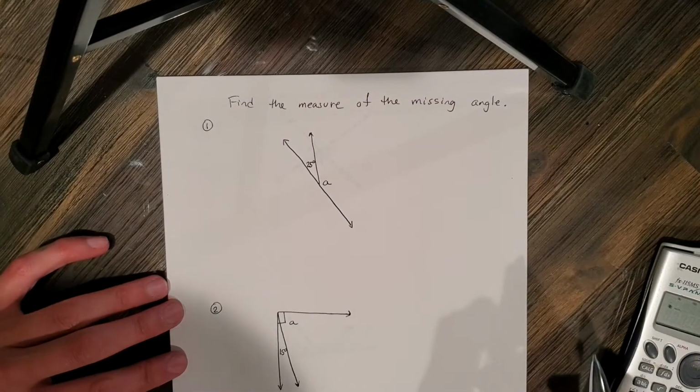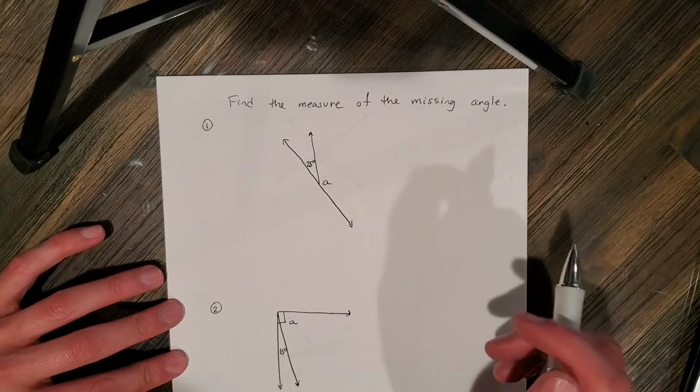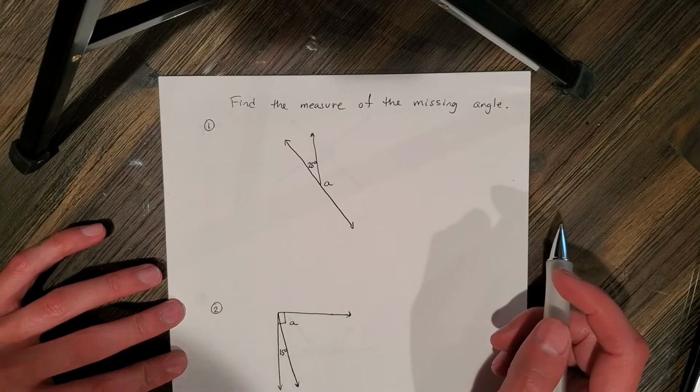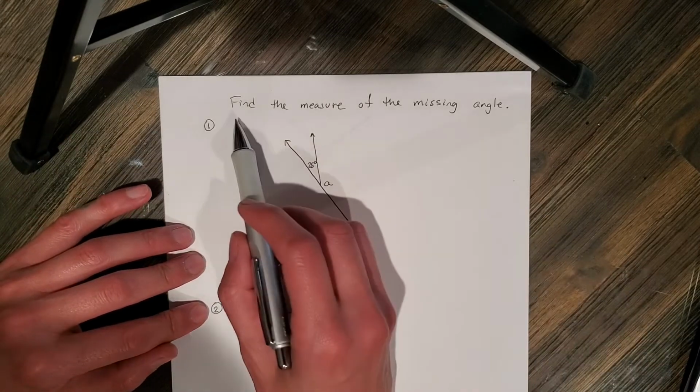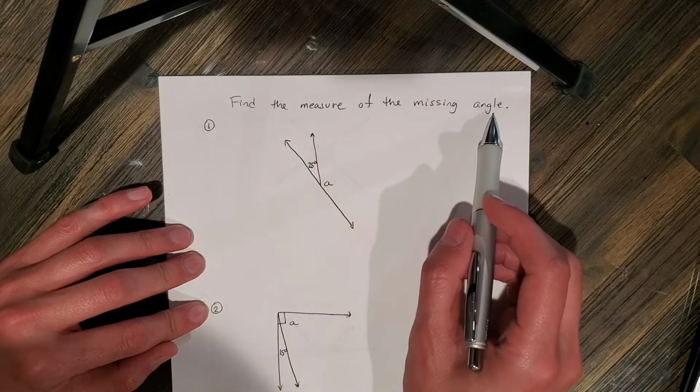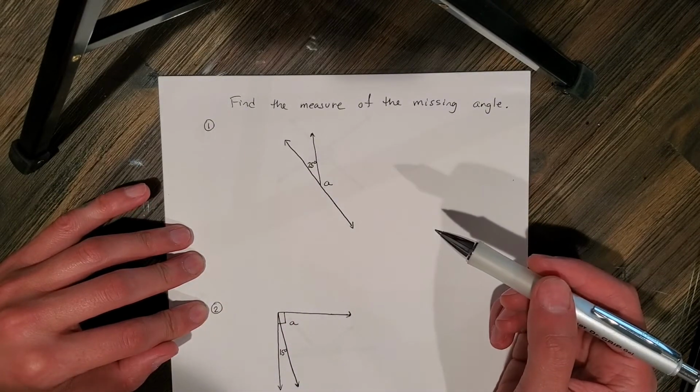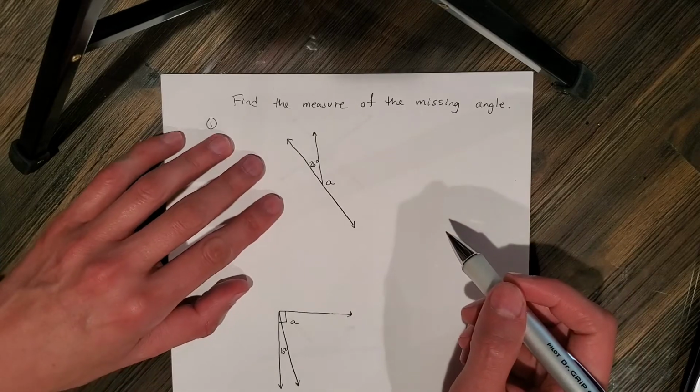All right, ladies and gentlemen. So now that you've copied down the notes for angle pair relationships, now we can go ahead and do some examples. So for all of these, we're going to find the measure of the missing angle or angles if there's more than one, okay? So let's take a look at the first one here.